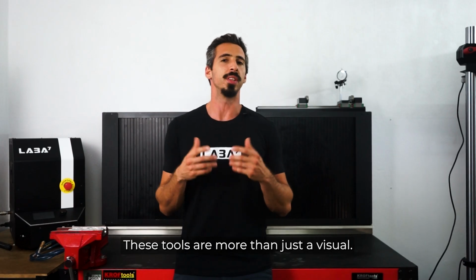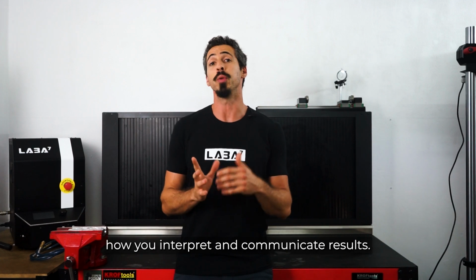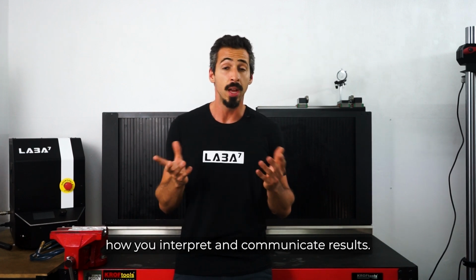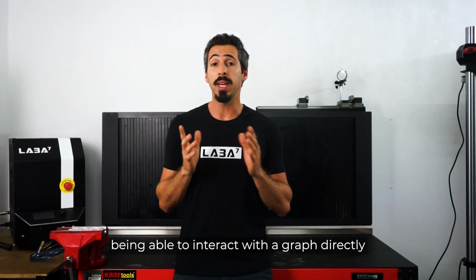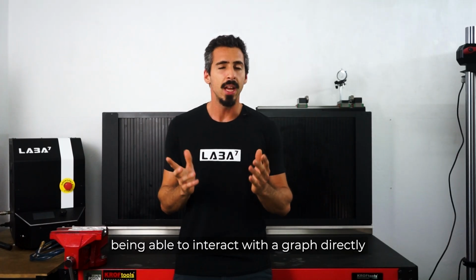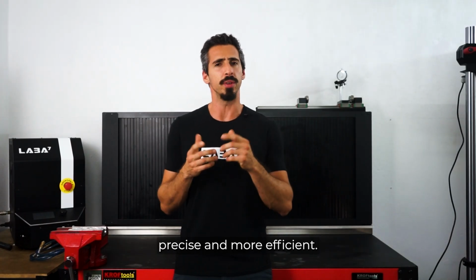These tools are more than just a visual. They give you control over how you interpret and communicate results. Whether you're troubleshooting, refining a setup, or preparing a report, being able to interact with the graph directly makes the analysis more precise and more efficient.